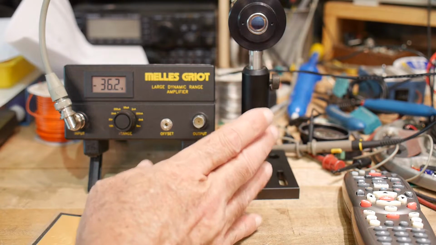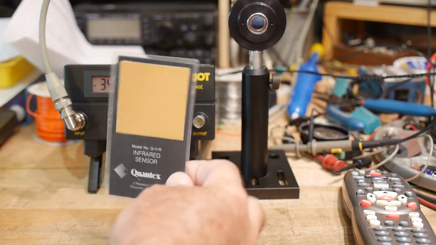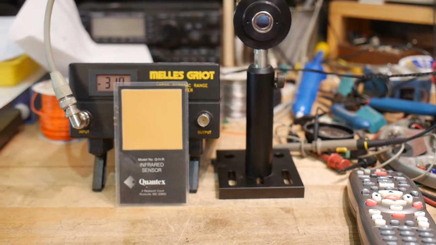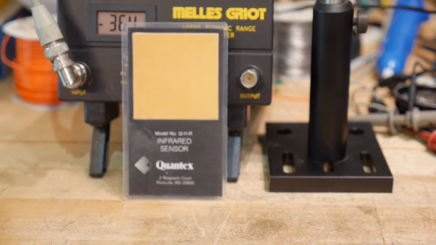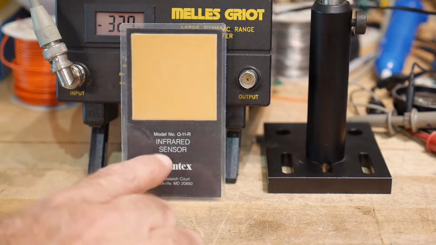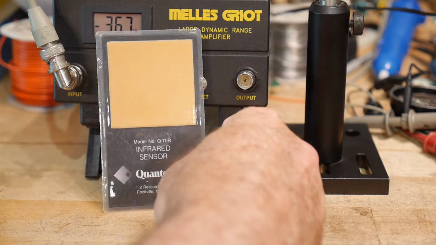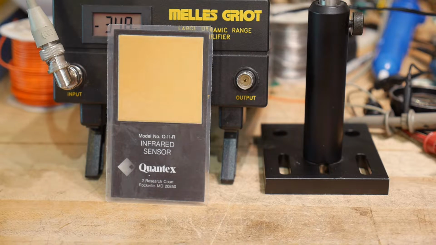You don't want to put your hand in the beam and hurt yourself, or blind yourself. So you can get these things, which are called an infrared sensor, but they're just a little card about the size of a business card.